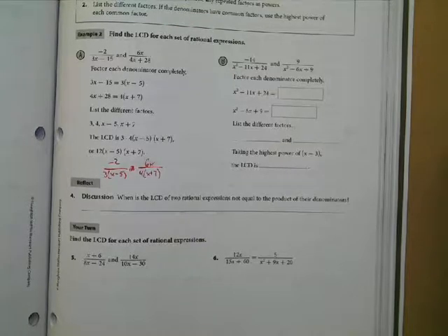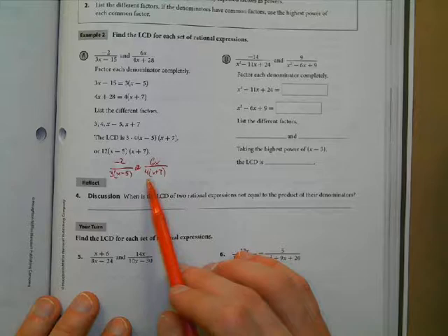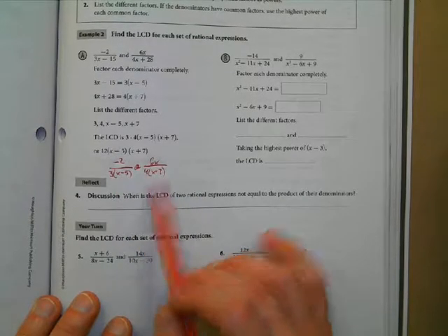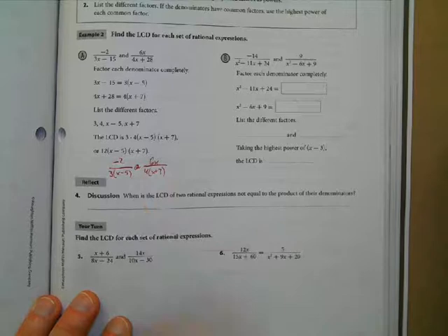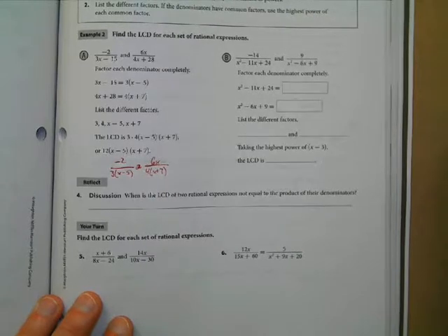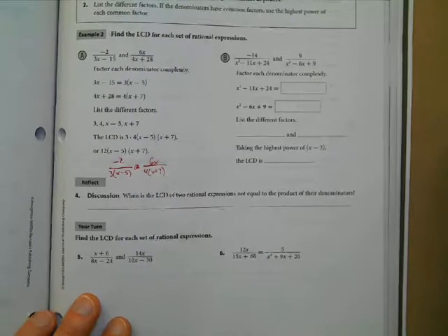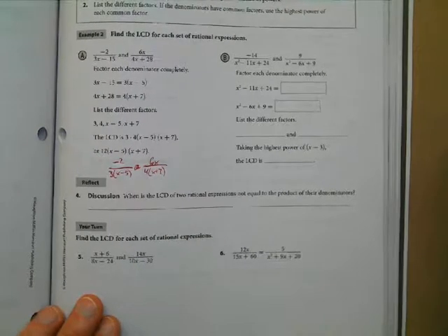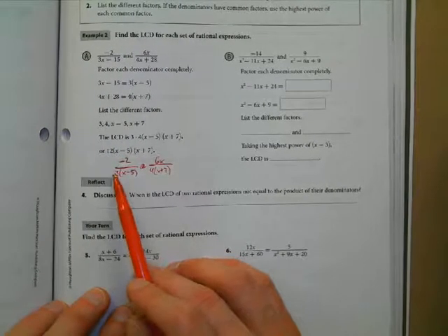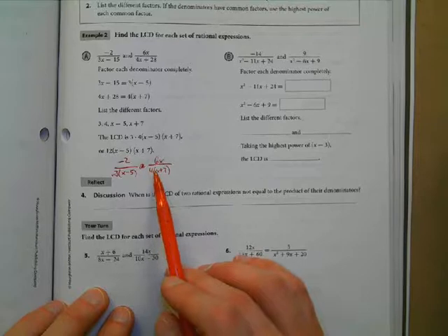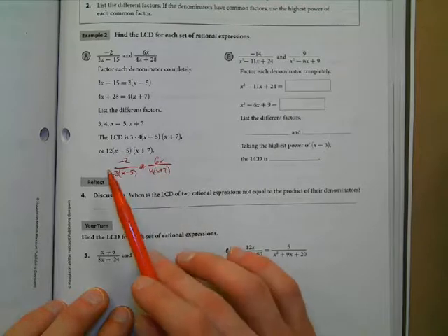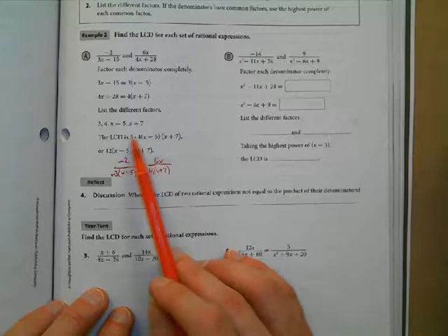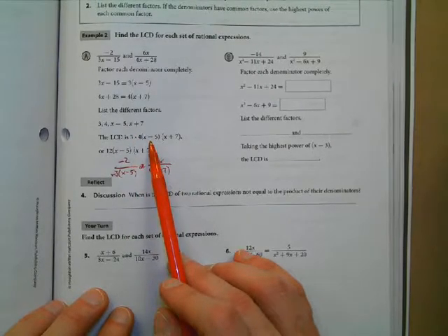This has a 3, this one does not have a 3 over here. This one's got a 4, but there's no 4 over here. This has an x minus 5, this does not have an x minus 5. This has an x plus 7, this does not have an x plus 7. Both got numbers in them. So what that means is to get our least common denominator here, this denominator needs a 4, this denominator needs a 3, this denominator needs an x plus 7, this denominator needs an x minus 5. And so the least common denominator is going to be 3 times 4 times the x minus 5 times the x plus 7.